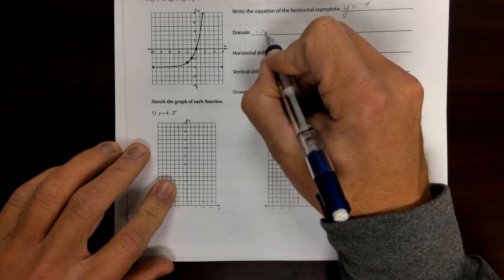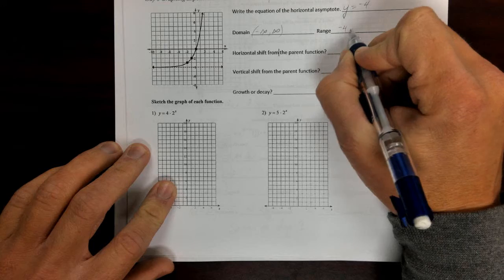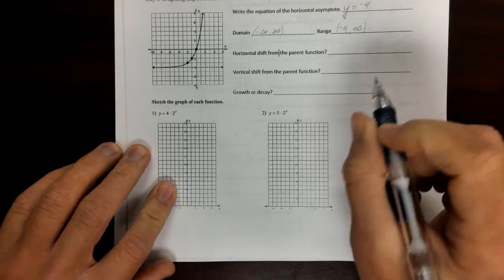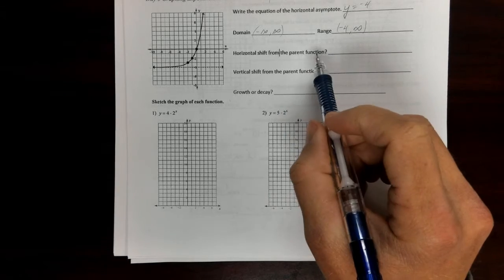The domain is all real numbers, so from -infinity to infinity. The range is going to go from my asymptote, which is at -4, to infinity. The graph's above the asymptote, excuse me. Horizontal shift from the parent function.